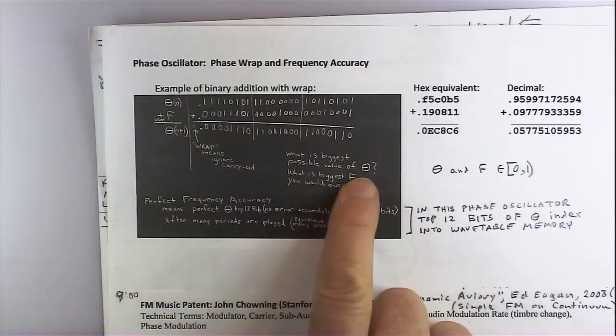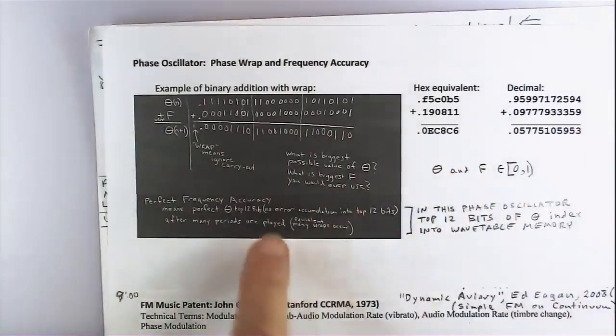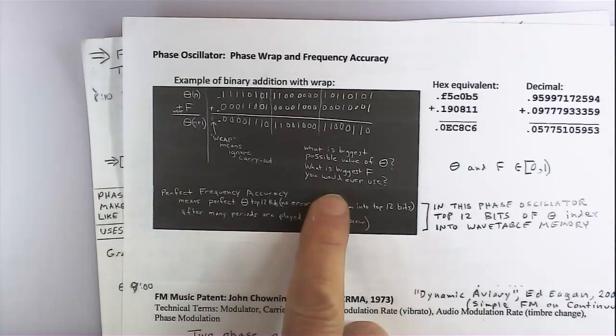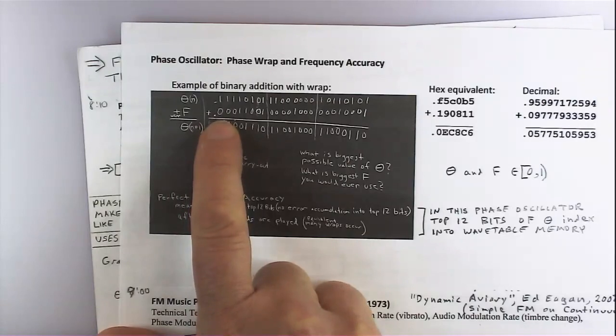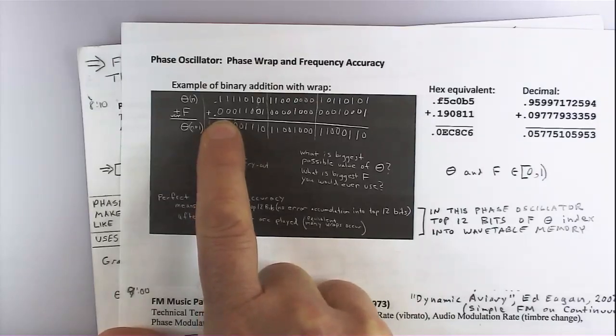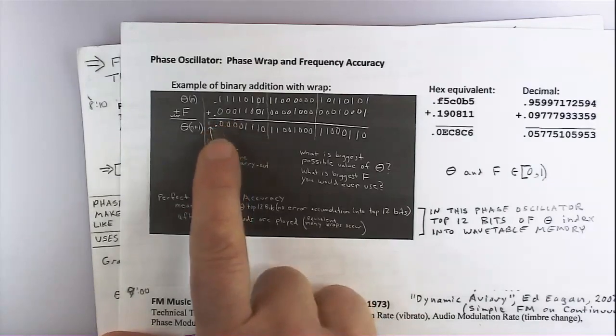So what is the biggest possible value of theta? Again, it's all ones, which is 0.999. What is the biggest F you would ever use? Oh, here's a good question, right? If you look at an F formula, you multiply this big F register times the sample rate. Well, you never want to go above the half sample rate, even if you're playing a sine wave. So basically what it tells you is that for the F register, that first 0 after the decimal point is always going to be a 0. If it ain't, something is really wrong. No matter what you're doing, you're aliasing. So you would never want to go above the half sample rate.